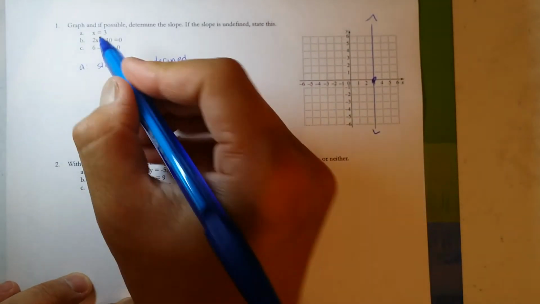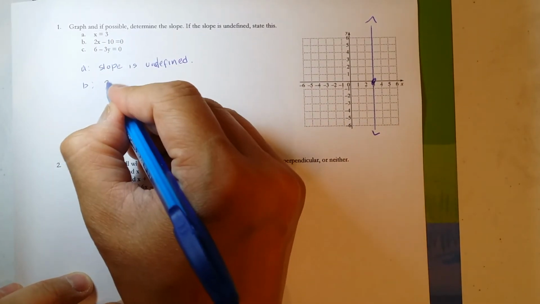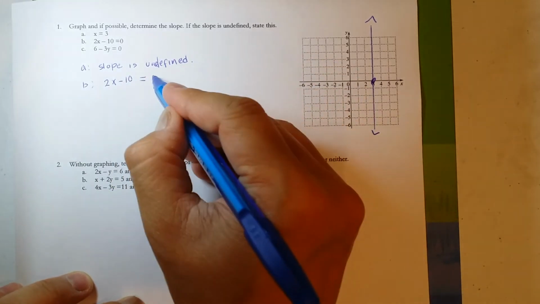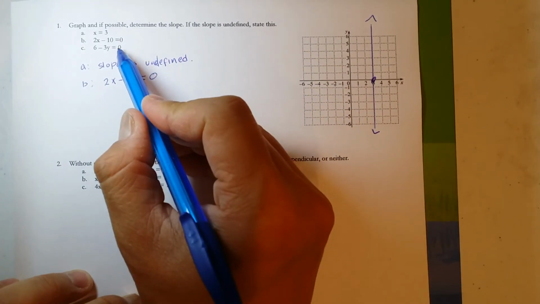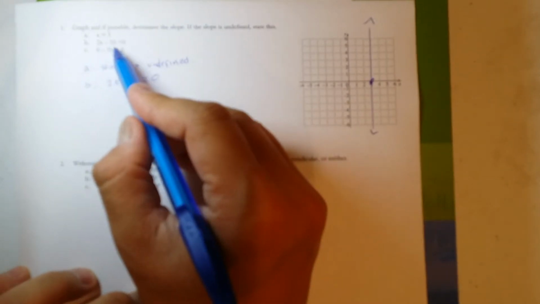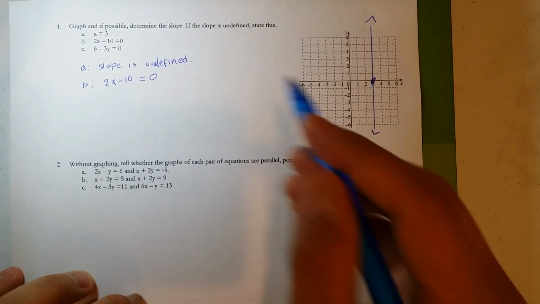Okay. Part B, to graph this function right here, we will first note that this equation is missing the letter y, which means that it's going to also be a vertical line. Any equation that's missing the letter y is going to be a vertical line.